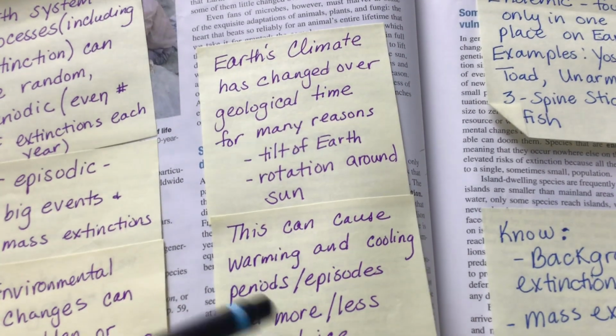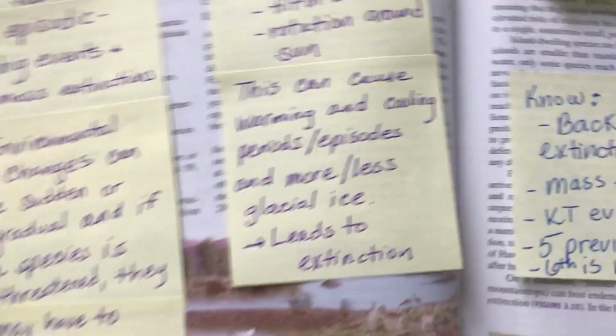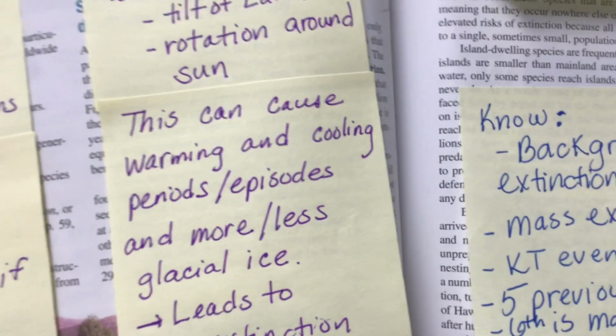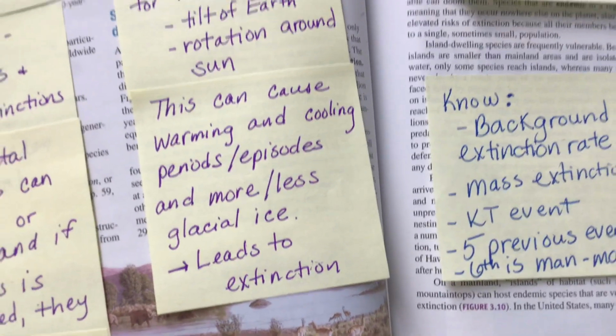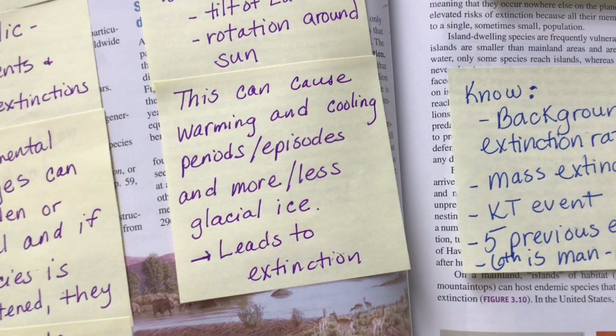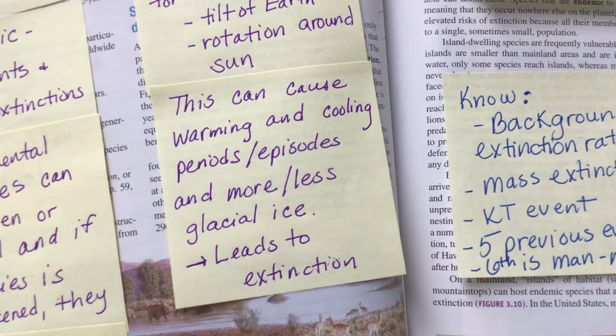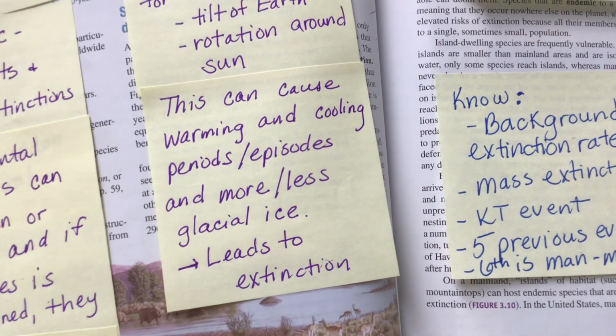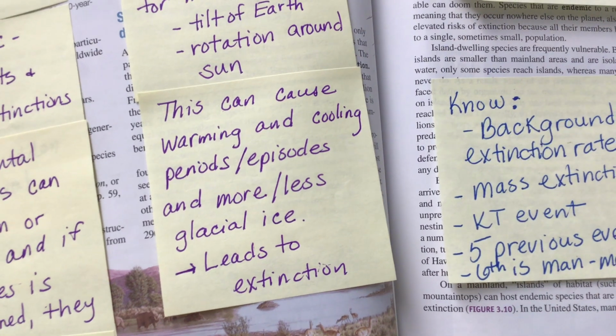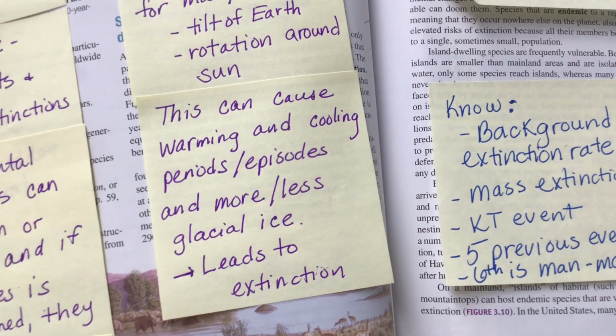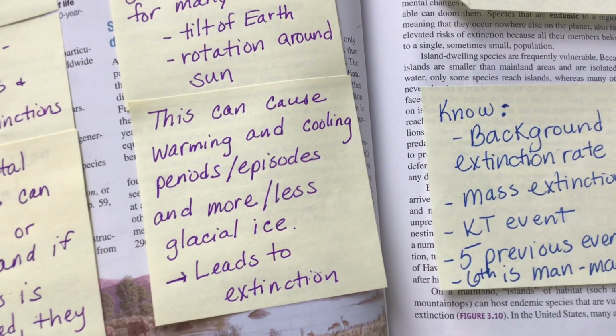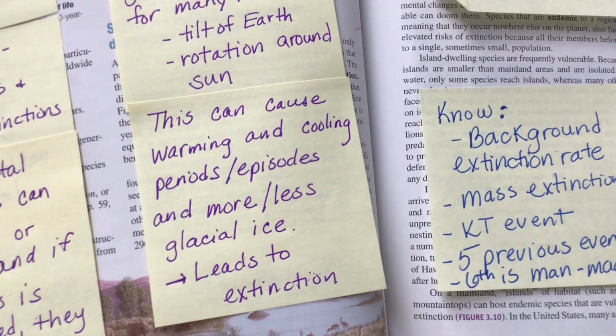But what you need to know for this chapter is that these warming and cooling periods, or episodes of warming and cooling, can lead to more or less glacial ice, and it can also lead to extinctions. So if you think about what you learned about dinosaurs when you were a kid, they lived when the earth was really warm.